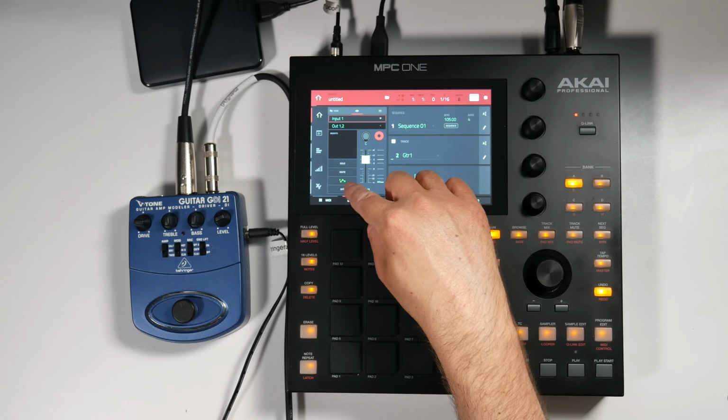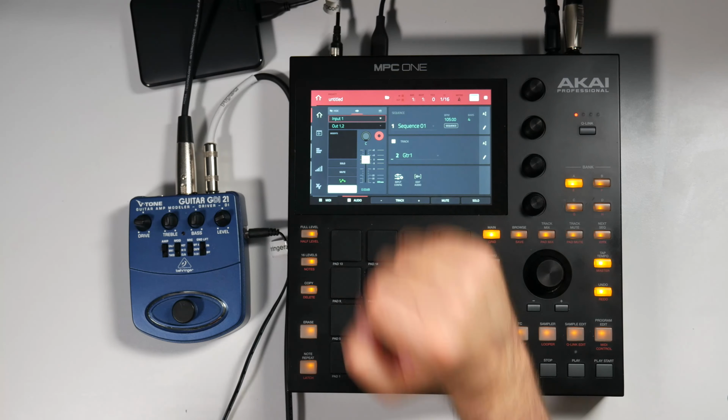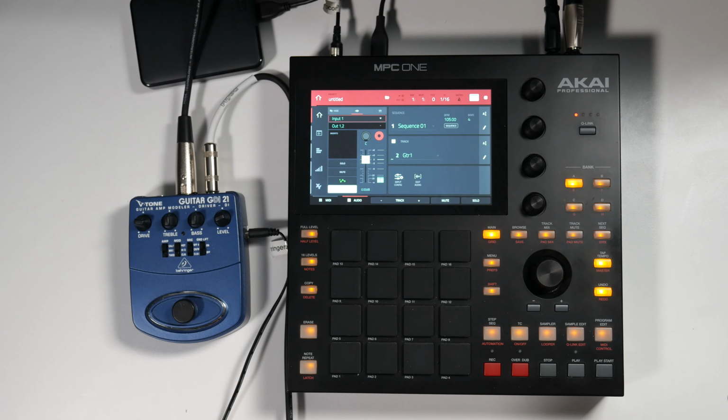Another thing I want to do is turn this from off to auto. So the monitor is set to auto right now. This way I can hear the guitar.